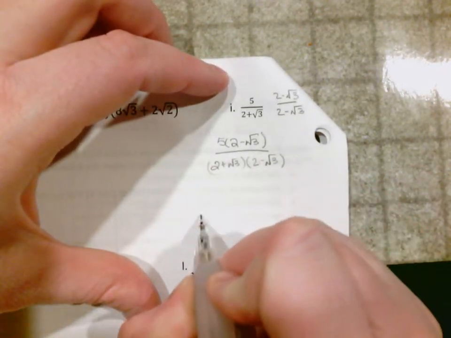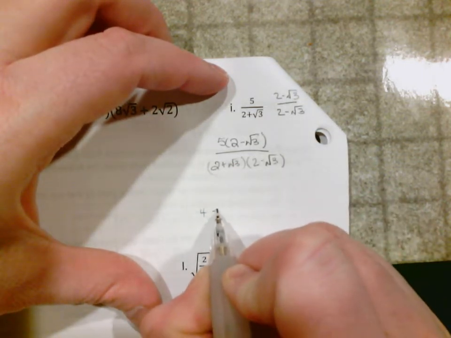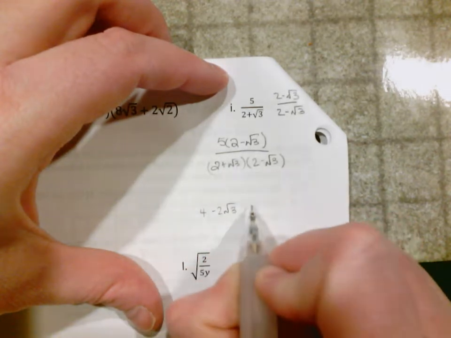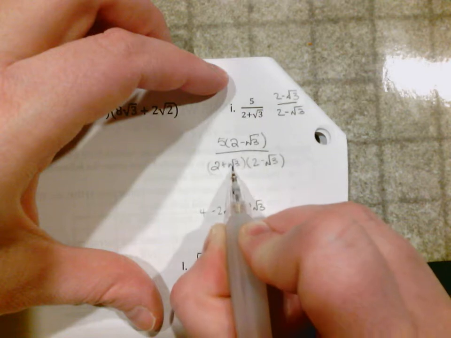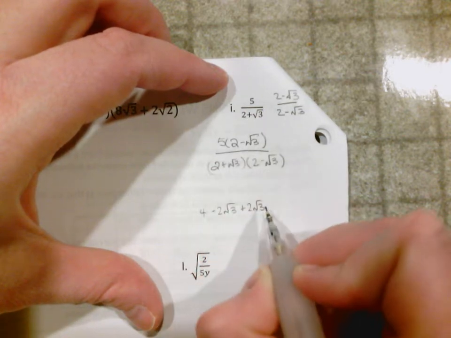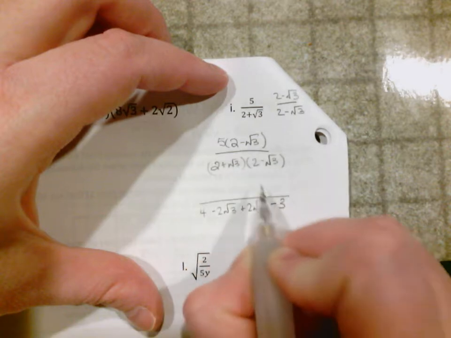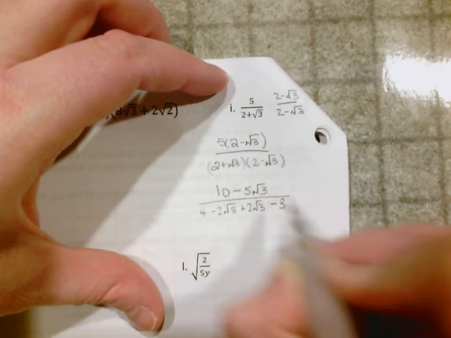So 2 times 2 is 4. 2 times the negative root 3 is negative 2 root 3. 2 times the positive root 3 is plus 2 root 3. And root 3 times root 3 is a root 9, which is 3, minus 3 over 10 minus 5 root 3.